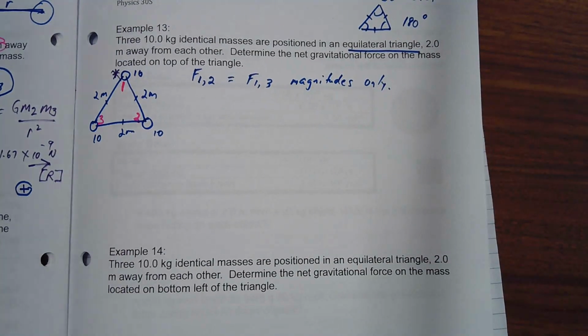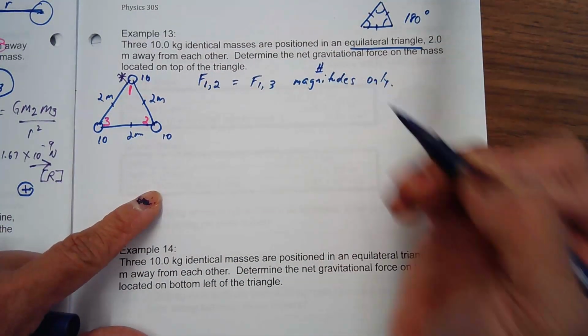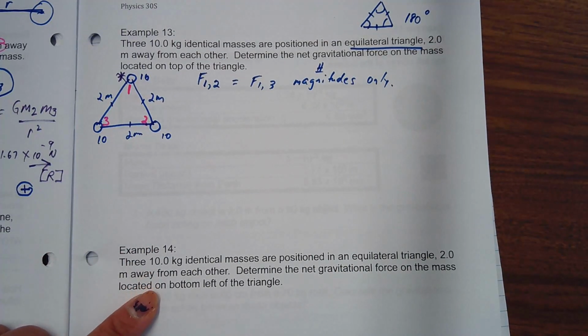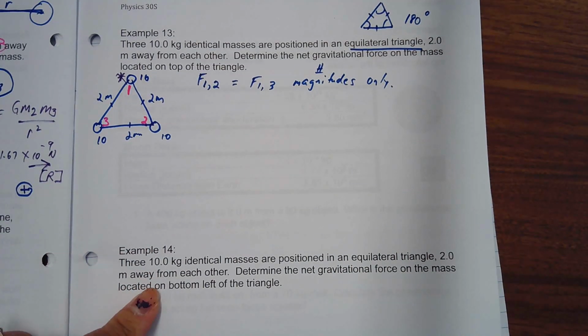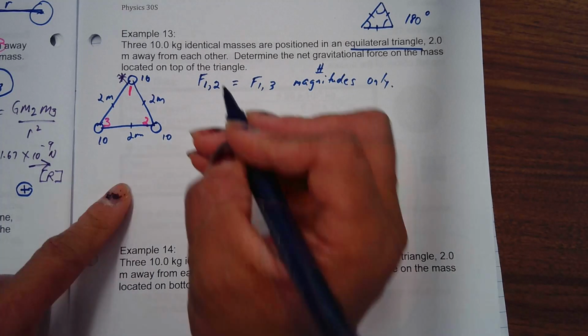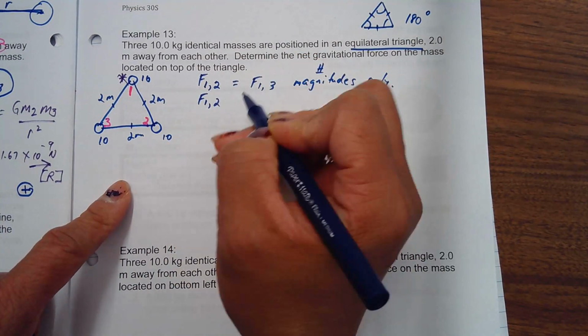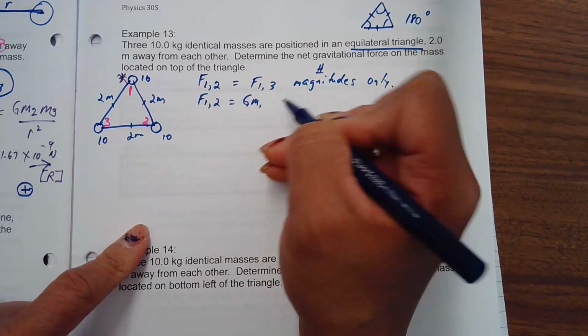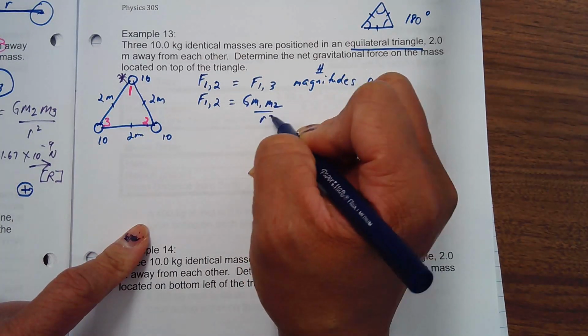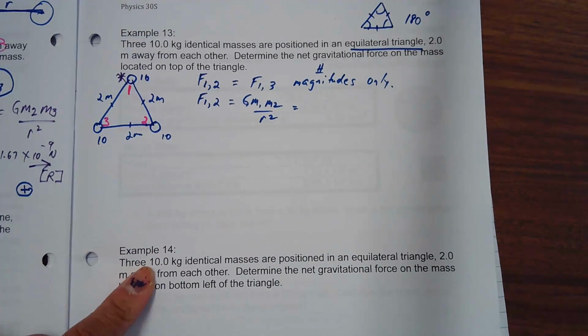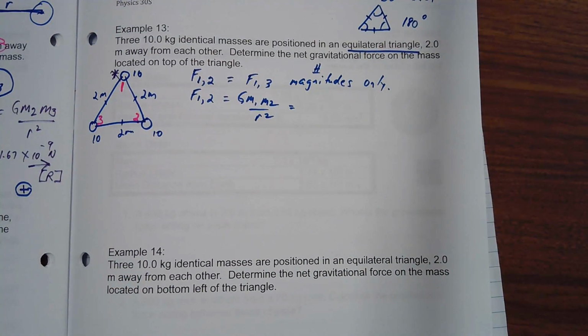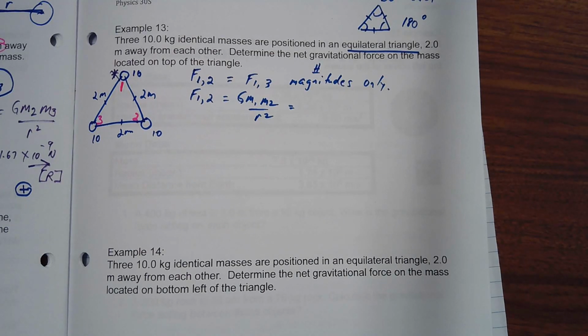That means the number only will be the same. Knowing that will save you time. Instead of calculating both, just calculate 1. So the force on 1 by 2 is G M1 M2 over R squared, which is going to be exactly the same as the force on 1 by 3. Now we already know this from the previous question. Makes it handy.